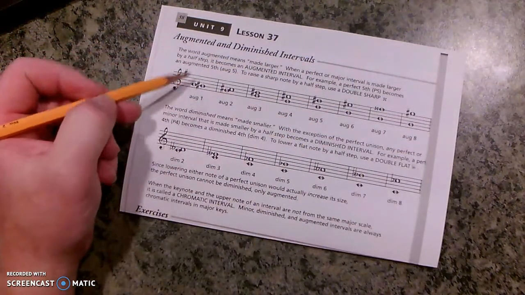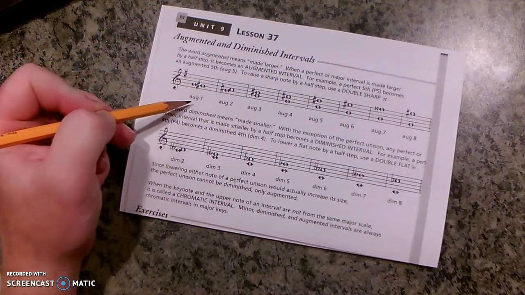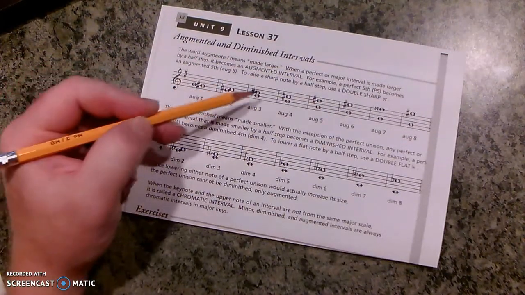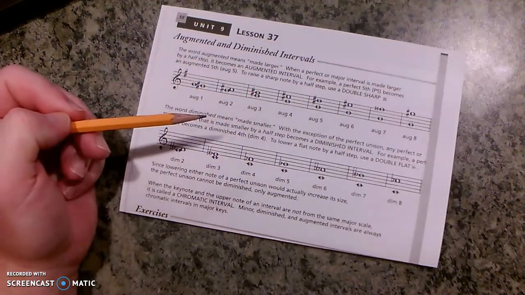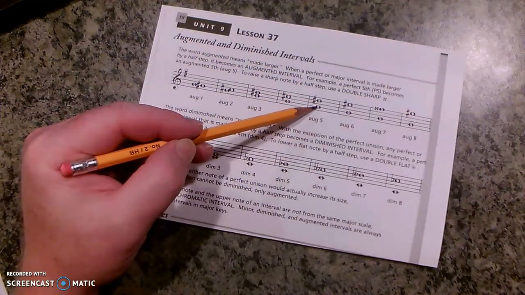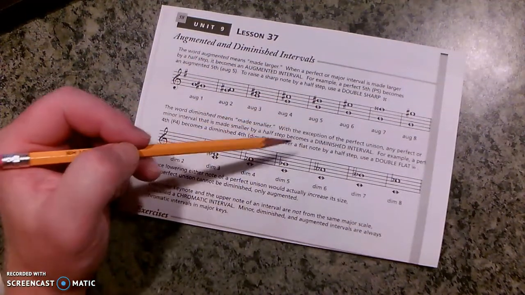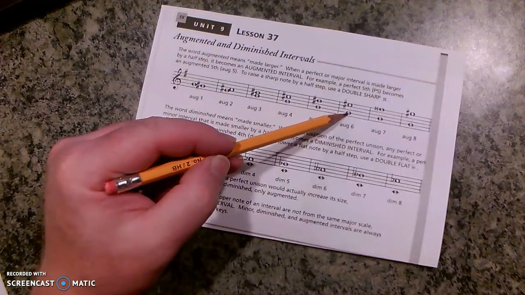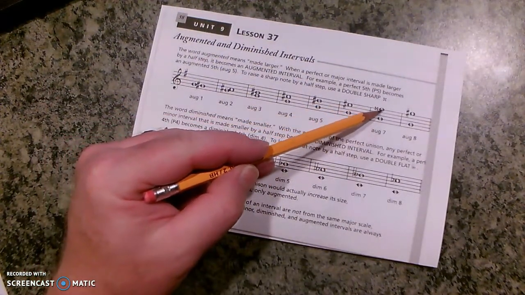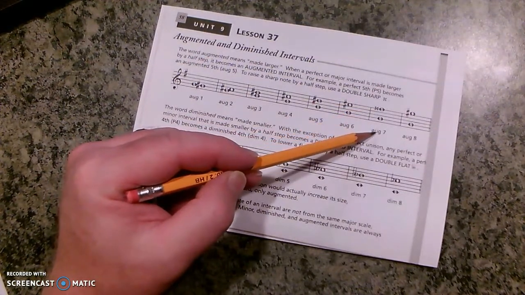Alright, so here is an augmented unison. Here is an augmented second, augmented third, augmented fourth. A G to a D sharp would be an augmented fifth. A G to an E sharp would be an augmented sixth. A G to an F double sharp is an augmented seventh.